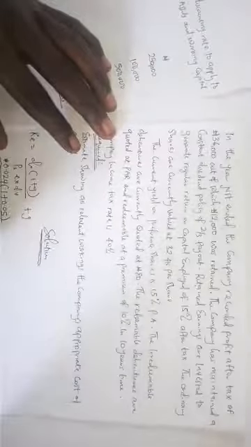Remember, this is in kobo and this one is in naira. You divide it by 100 to convert it, that's 0.324. Are you getting it? This is in kobo, so that's 0.324 minus 0.024.